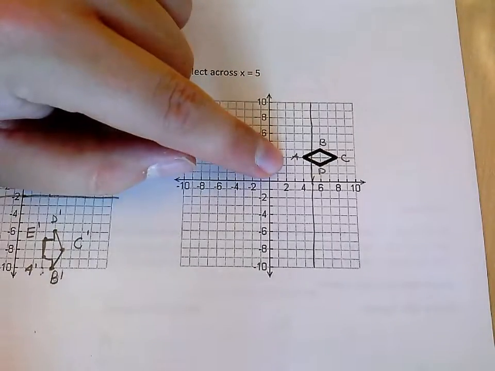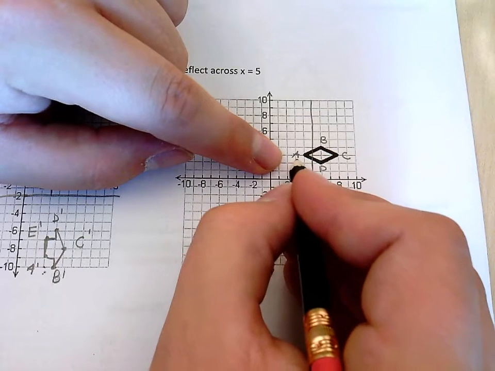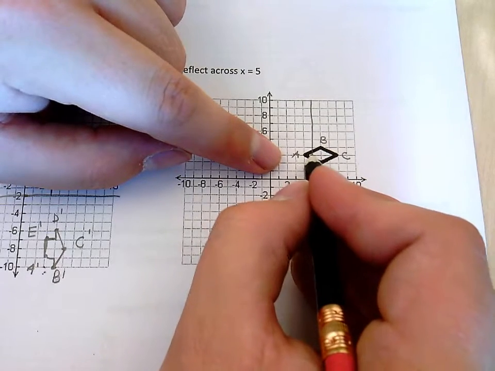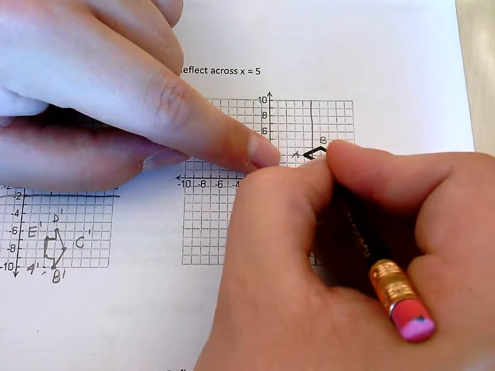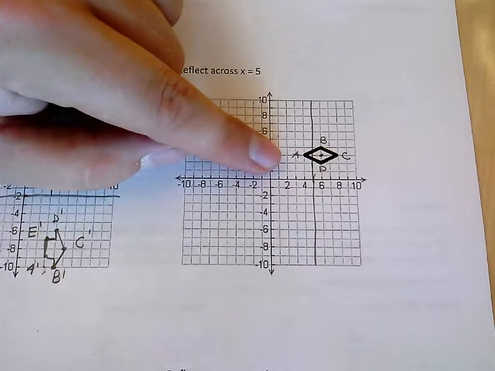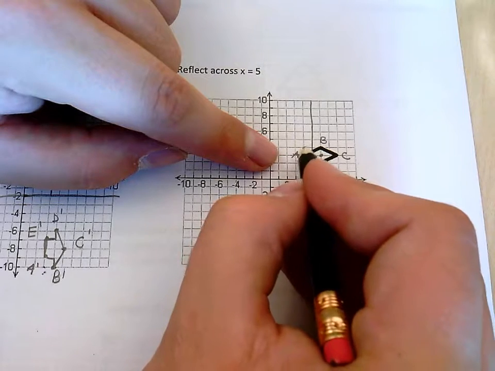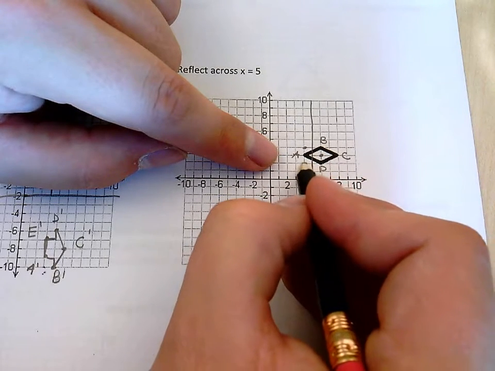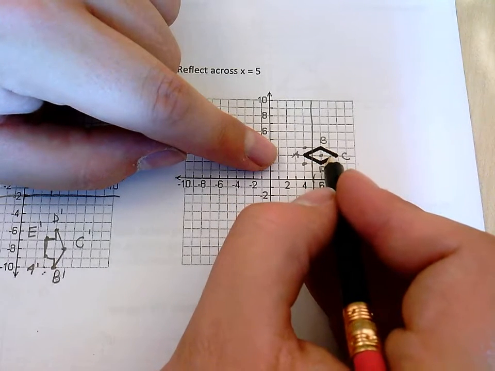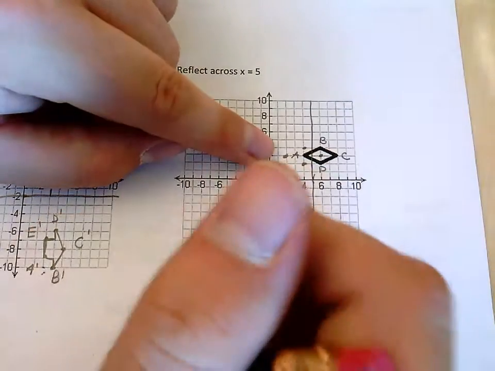For example, A. A is exactly 1 away from the line we created. And since it's on this side of the line, it needs to go to this side of the line. So we count 1 to the actual line, and then we count 1 away from the actual line. Okay, so that becomes our A prime. The B is 1 to the line this way, so we count 1 away from the line in that direction. Same with the D, and same with the C. 1, 2, 3, so we got 1, 2, 3. Okay?